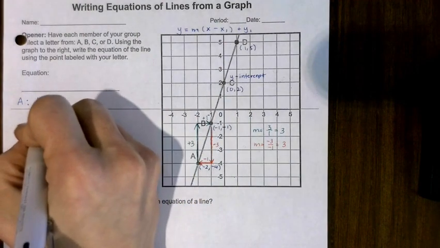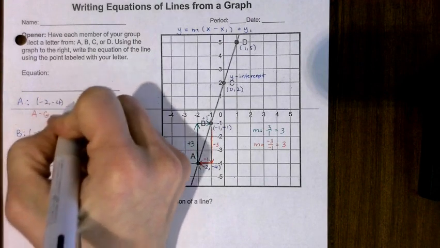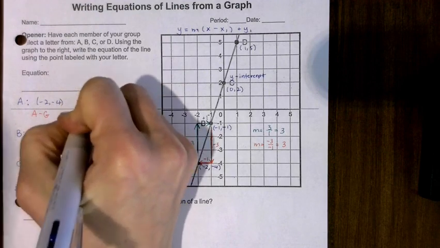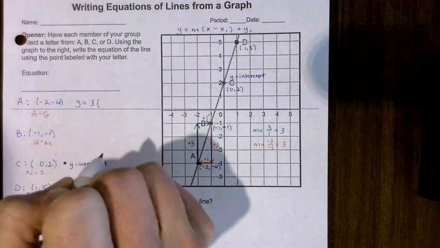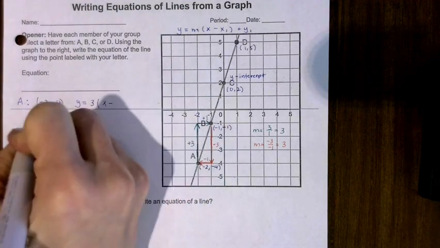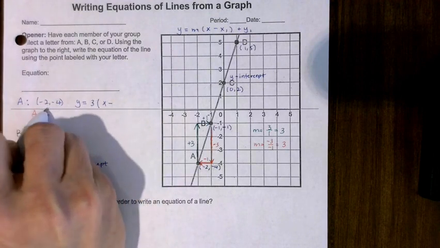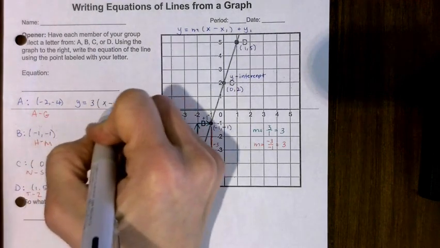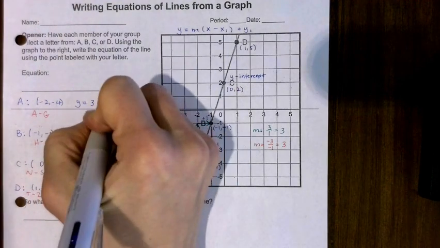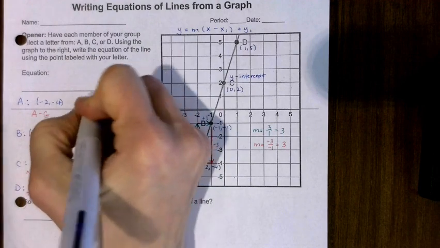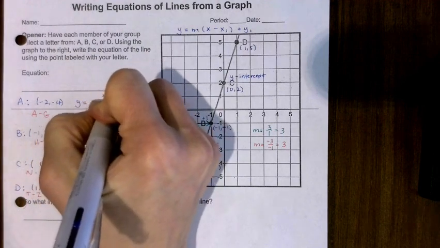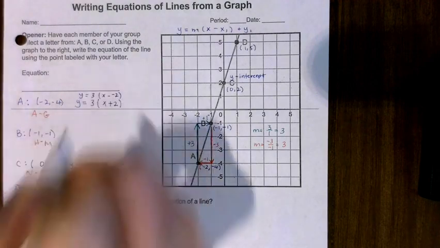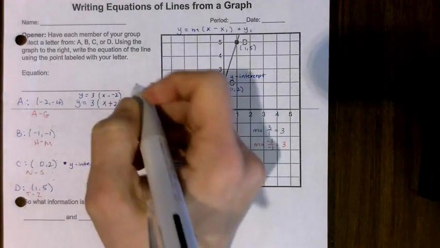I'm going to show this first one. So you have the equation y equals m, well, our m we said was 3, times the quantity x minus x1. Well, x1, our x coordinate, is negative 2. And if you subtract negative 2, x minus negative 2 is the same thing as x plus 2. You could write that as x minus a negative 2. You just don't see things written that way, but that would be technically correct.